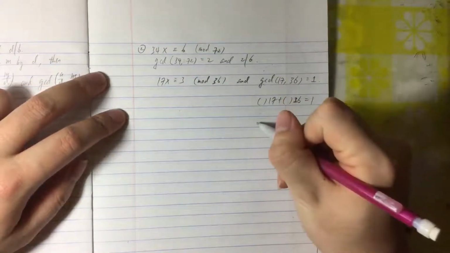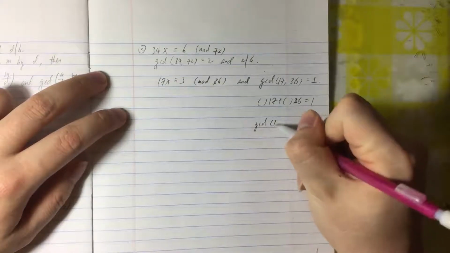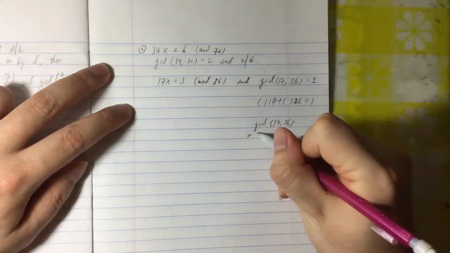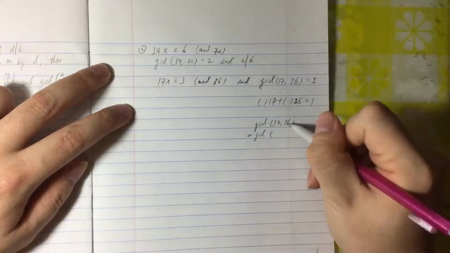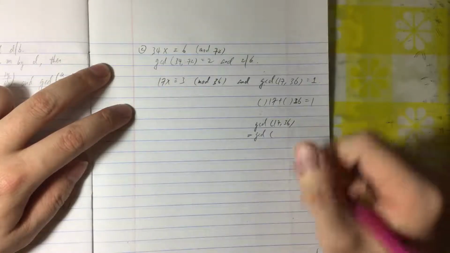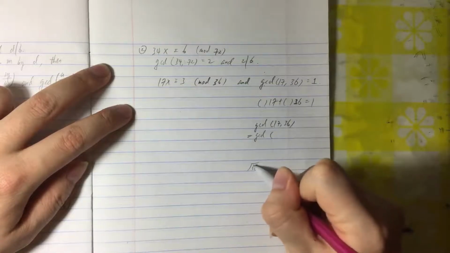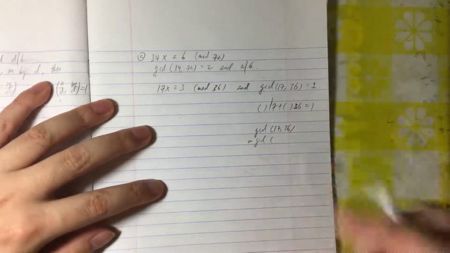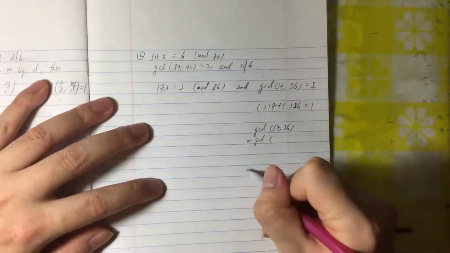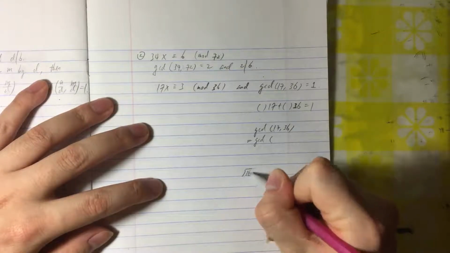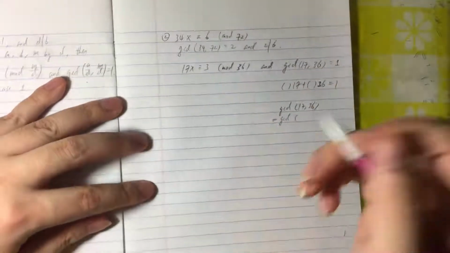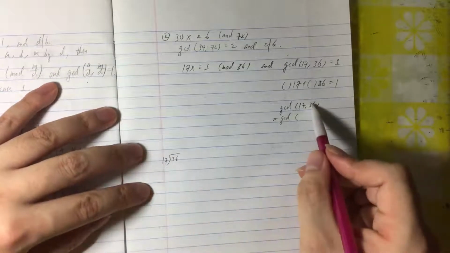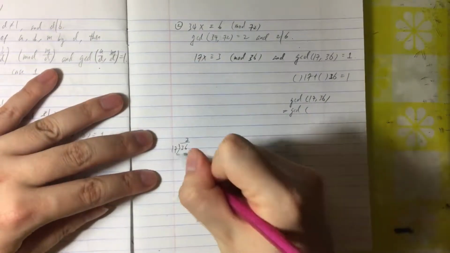So first of all, let's try to find the GCD of 17 and 36. 36 divided by 17. 17 goes into 36 two times. 2 times 17 is 34.